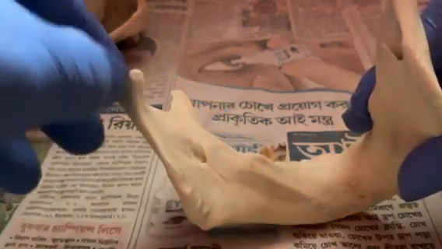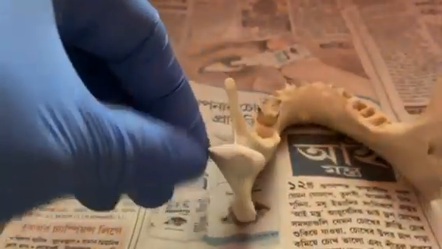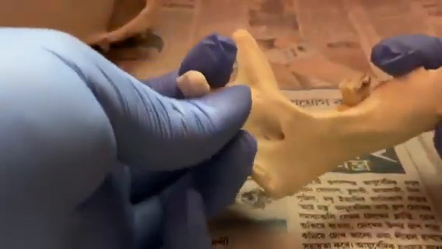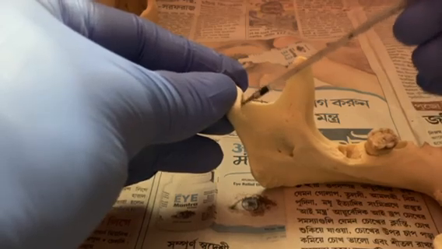We saw it before, and this is the condylar process, which has this head and this neck. You can see it, this is the neck part, and here you can see a fossa. This is the pterygoid fossa.